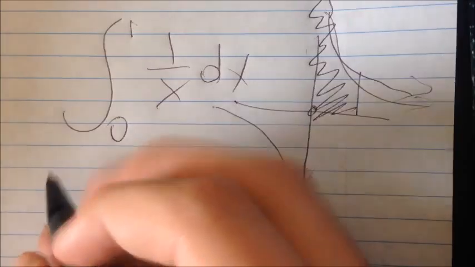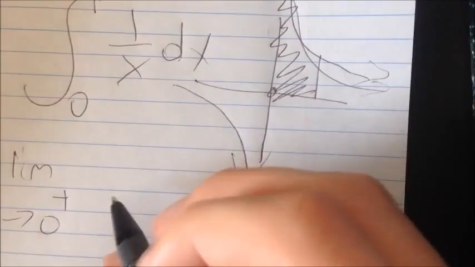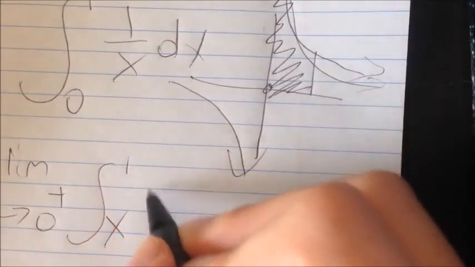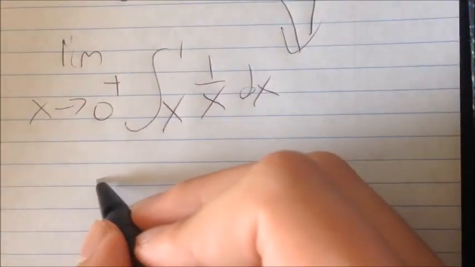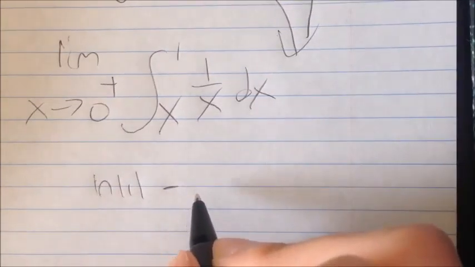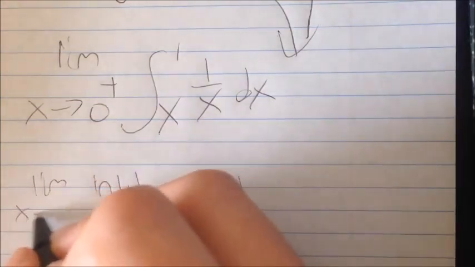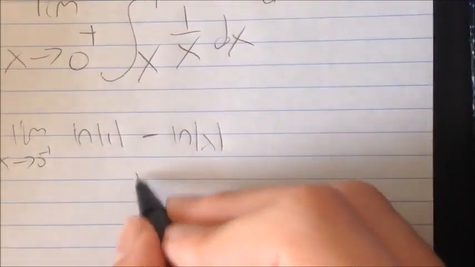So to counter this, we just take the limit as x approaches 0 of the function, and then we evaluate. So we get ln of 1 minus ln x. In this case, it will diverge.